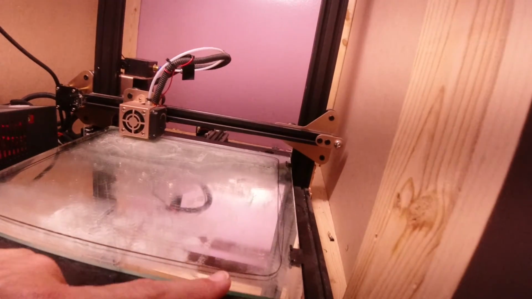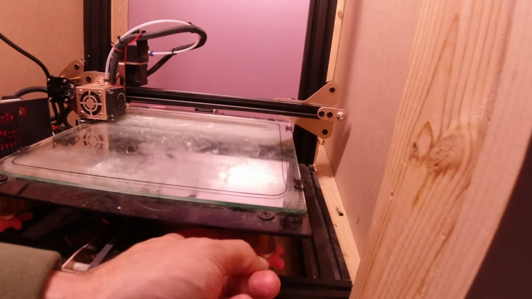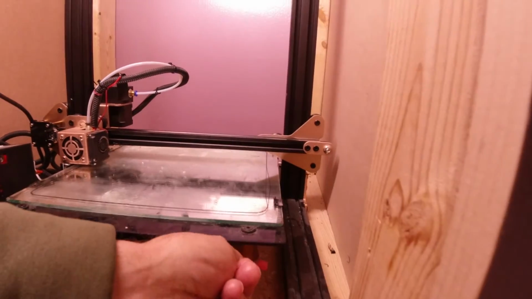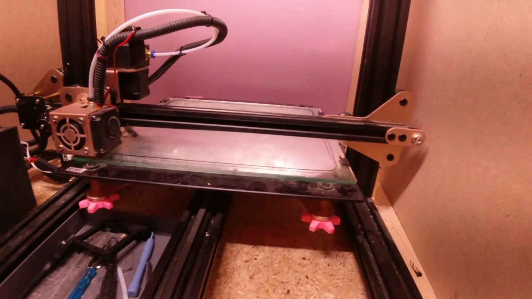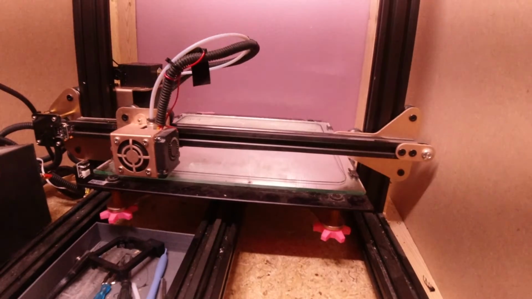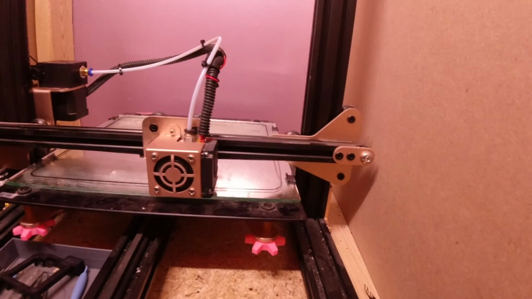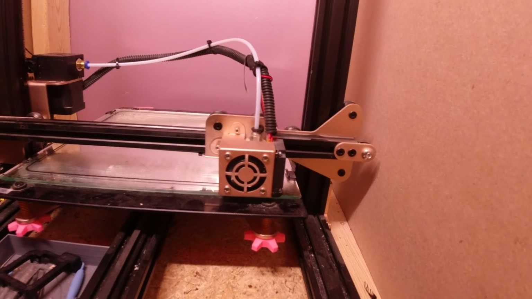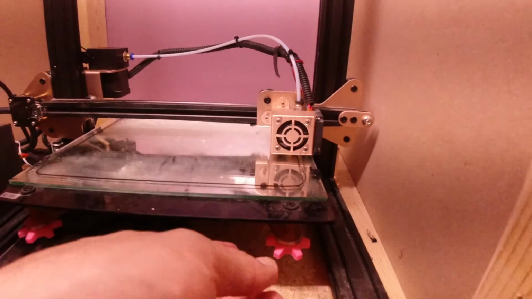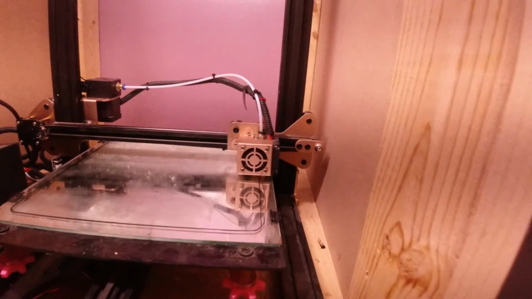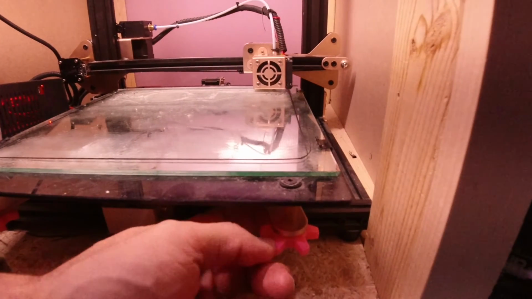So it looks like just this corner is a little low. So I'm gonna just loosen it a little bit. Everything else looks pretty good. It's sticking really good. It's getting a little better. But you get the point. You just keep doing this.